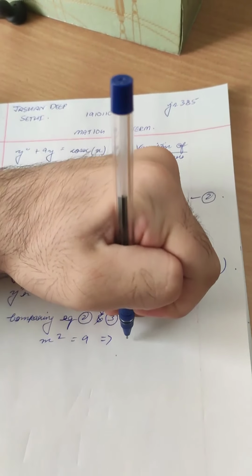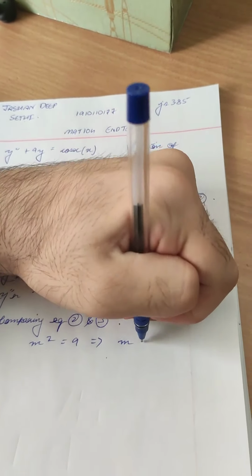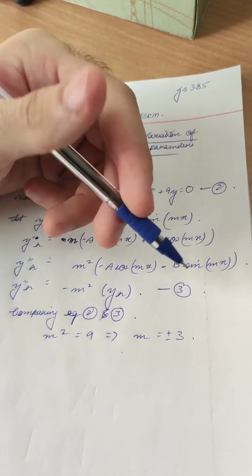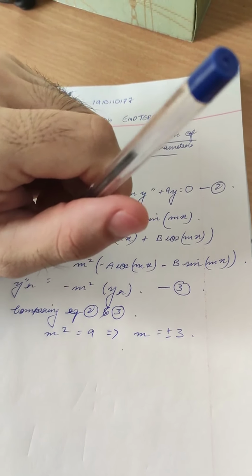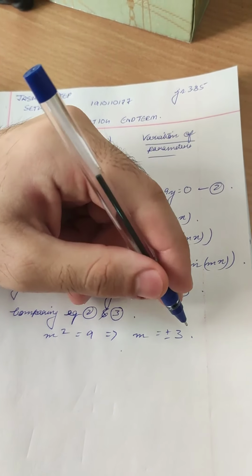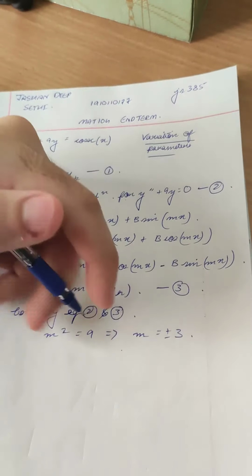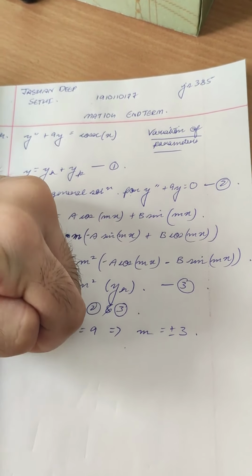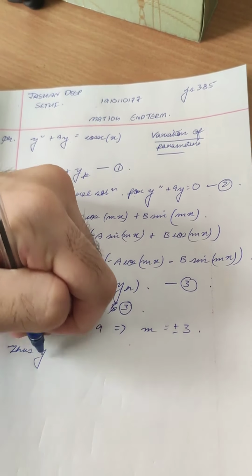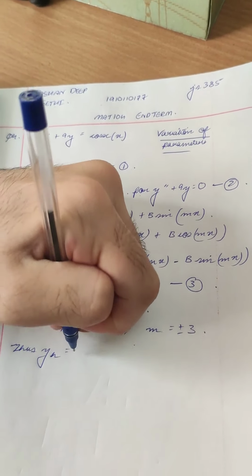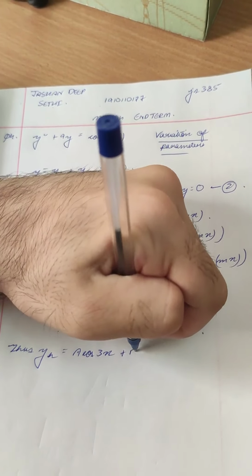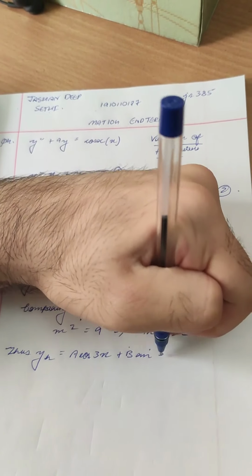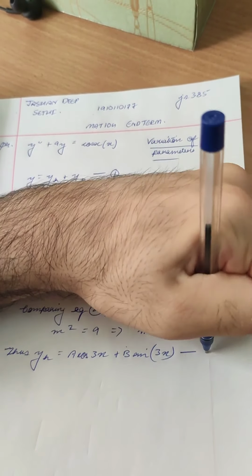So this would lead to m is equals to plus minus 3. Now we'll reject minus 3 because sine 3x is not equal to negative of sine 3x. So the minus 3 would be rejected and we'd be left with m equals to plus 3. So thus y homogeneous is equals to a cos 3x plus b sin 3x. Let's just call this equation as fourth.